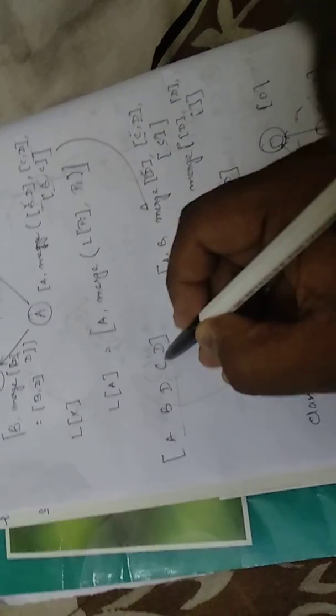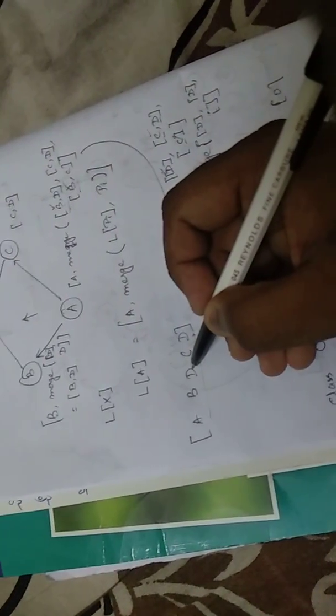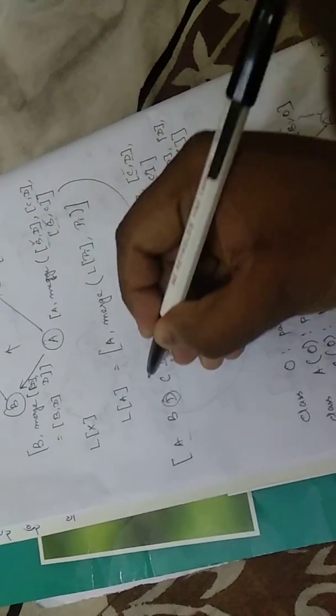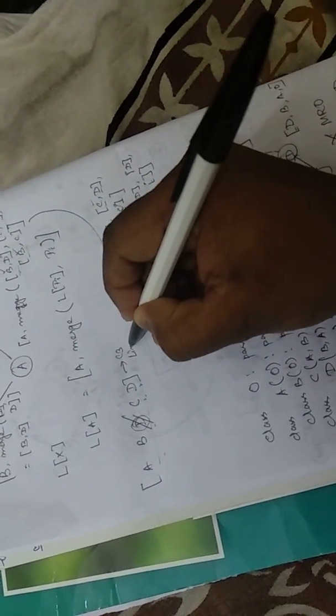Then scan the list from left to right and try to find, is there an element which has appeared before its children? So all the parents must appear after their child. You see that there is D who has a child class C, but it appears before C. So you cross out D. And you see ABCD is the C3 linearization that we proposed earlier.